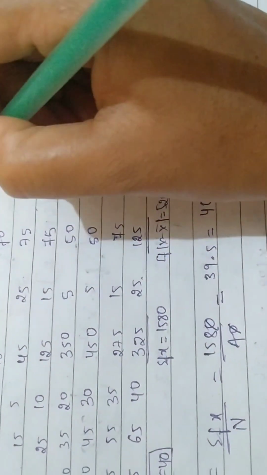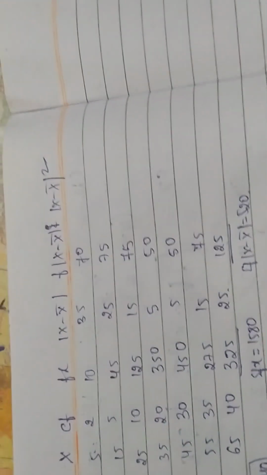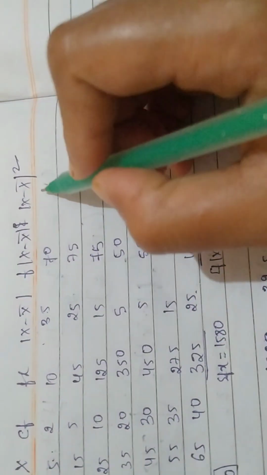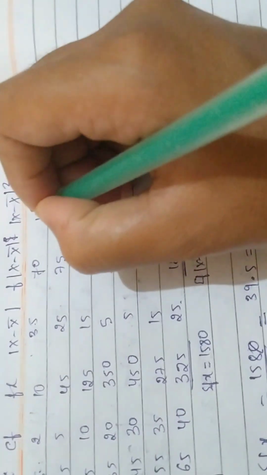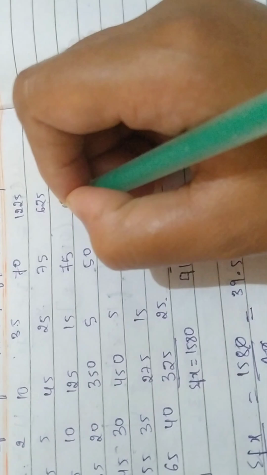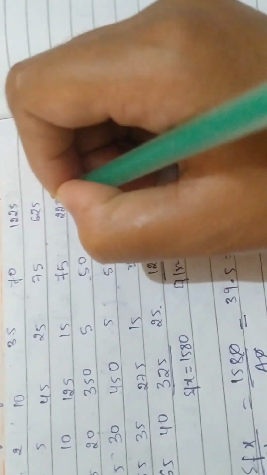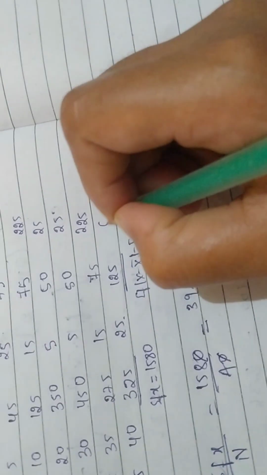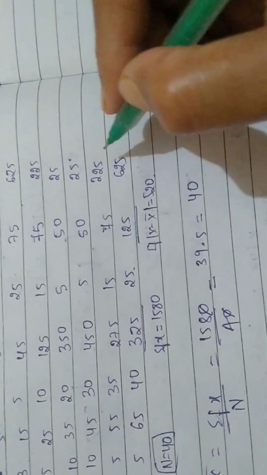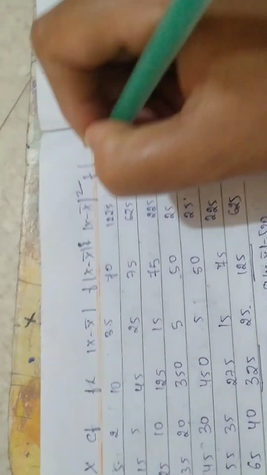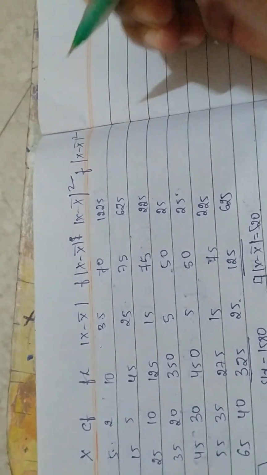After getting this, we need to do x minus x bar's whole square. We multiply the value by the same number to get the square of this value, 125. We need a calculator to calculate these values: 25, 25, 225 and 625. Whatever values we have, again we need to multiply with the variable f, that is f times x minus x bar whole square.